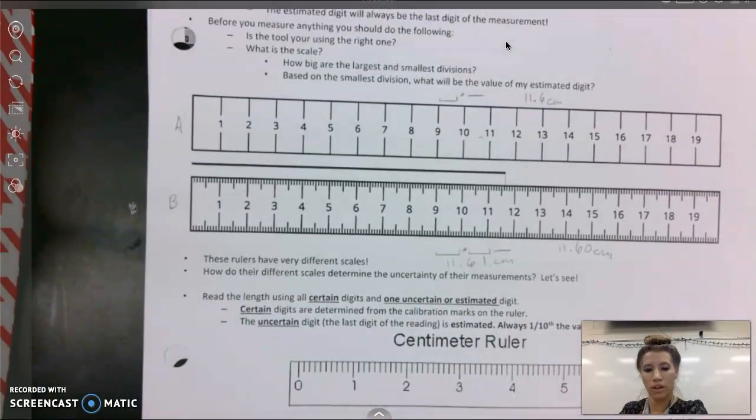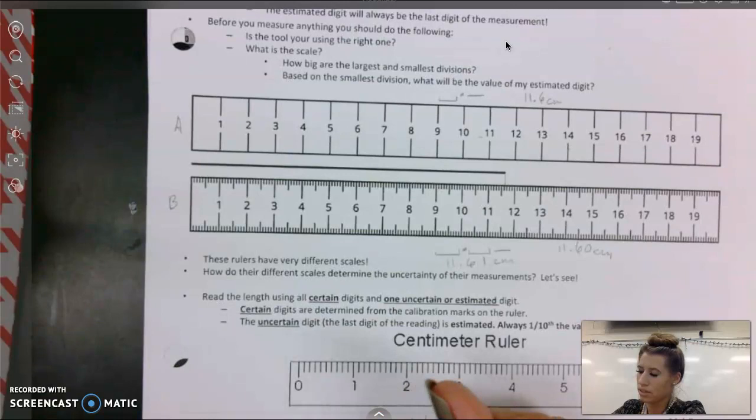Okay, so you look at your tool, you say, okay, there are 10 calibration marks in between my whole numbers. So I'm certain of my whole numbers. I am certain of the tenths because I have calibration marks that represent those. And so I'm estimating in between those calibration marks.